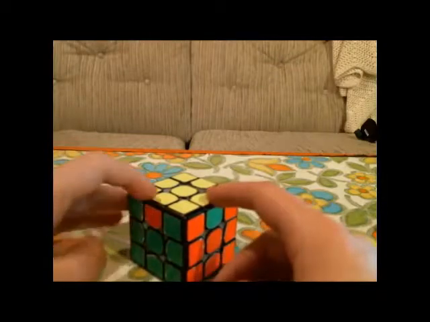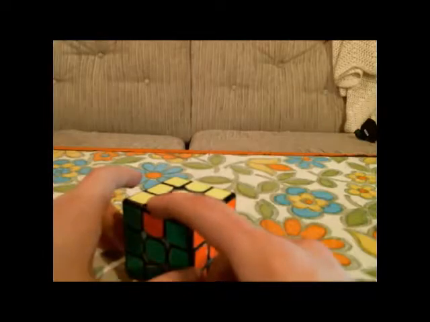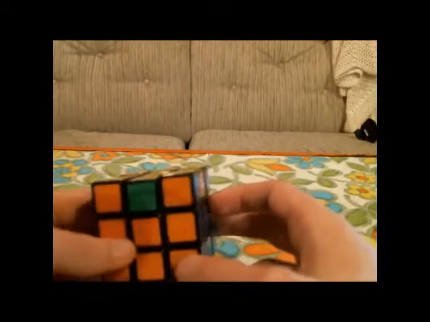I'm Canadian, so I call it the Z perm. So orange goes here, and green goes there. It's kind of the same thing. This is the hardest, but I'm doing this one second. Doing this one first because it's the most common.